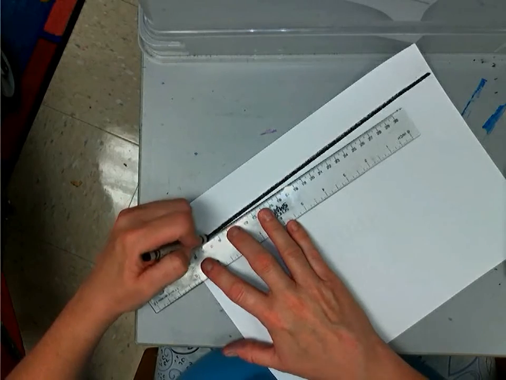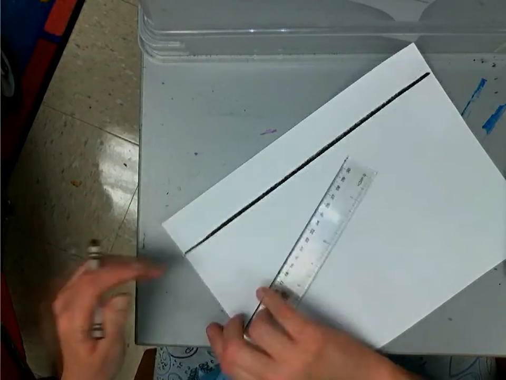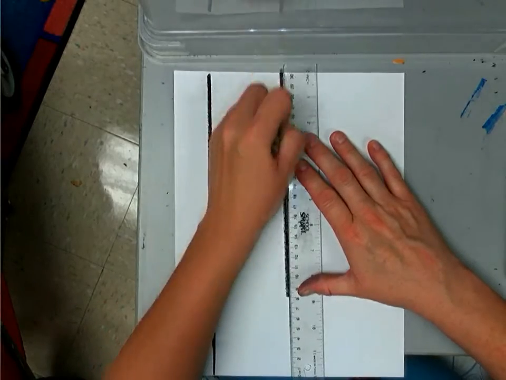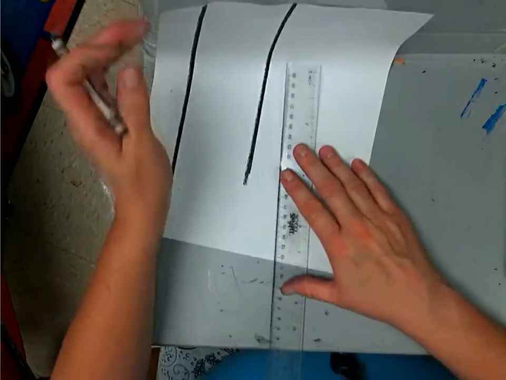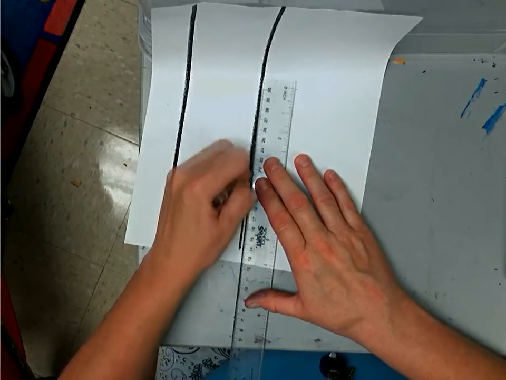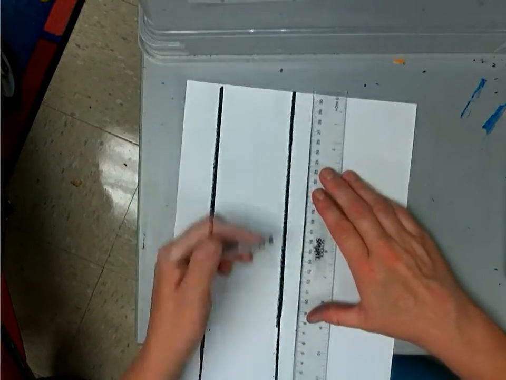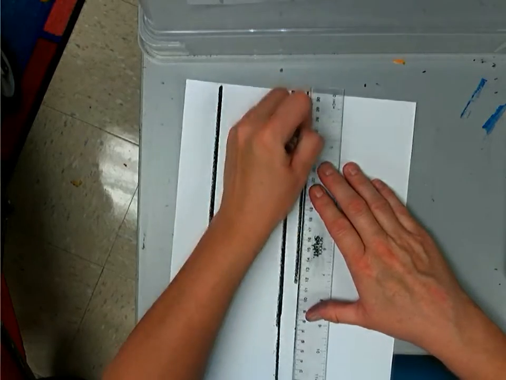Just turn my paper so it's easier to work on because it doesn't really fit. And then I'm going to do a couple more lines. Let's say at least 4 lines going up and down, maybe more, maybe less. So I'll do one that's real close to this one for fun.